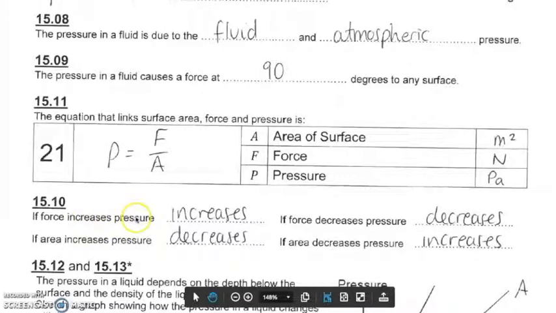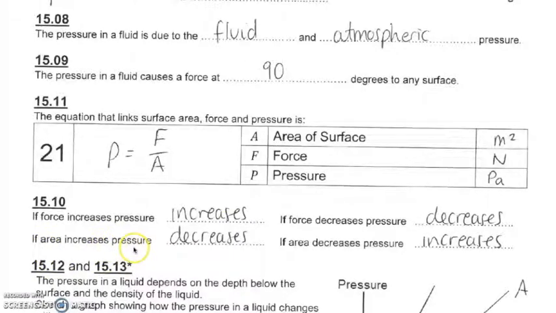So if force increases, pressure increases. If force decreases, pressure decreases. If area increases, pressure decreases, and if area decreases, pressure increases. So pause the video, and put some numerical values into force and area, and then check to verify that what I've said is correct. It's just simple maths.